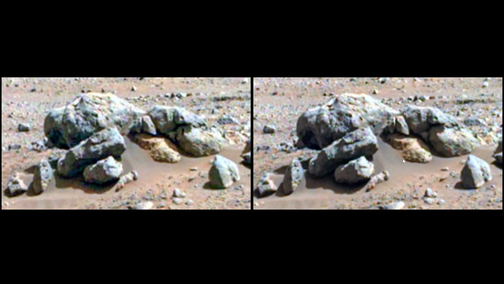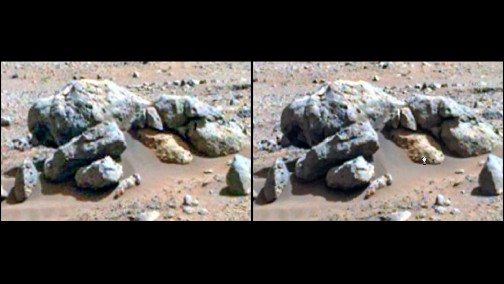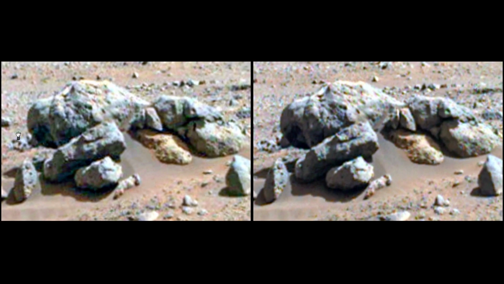But if we look at this here, on closer inspection, it could be part of a roof or a bit of a structure. As we can see in the main thing here, it does actually look like a structure.